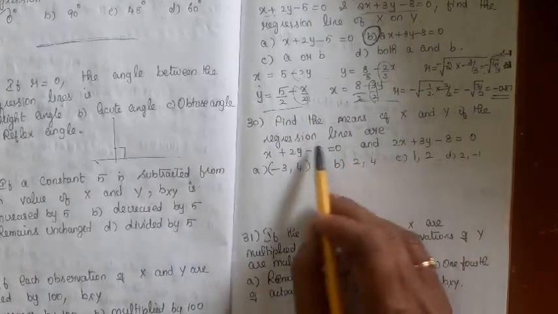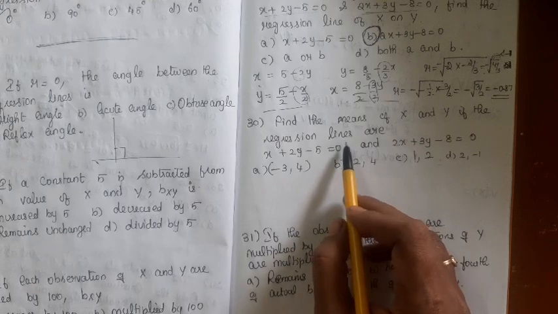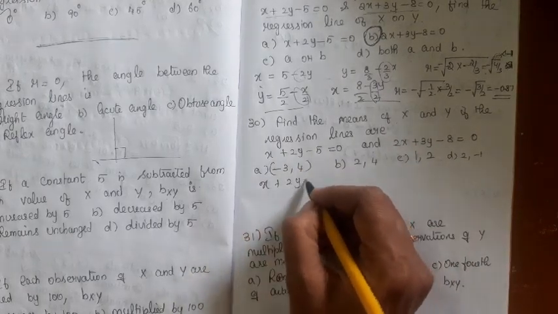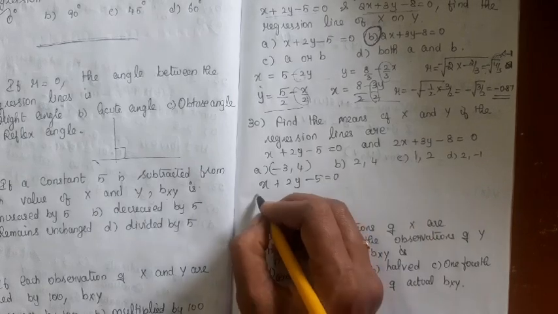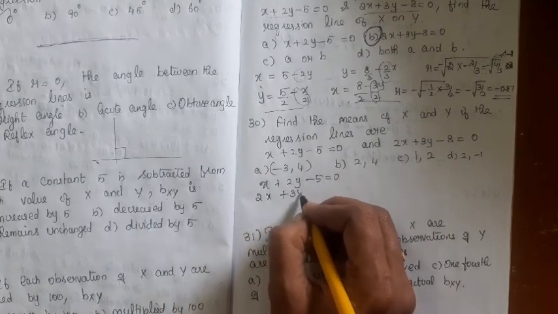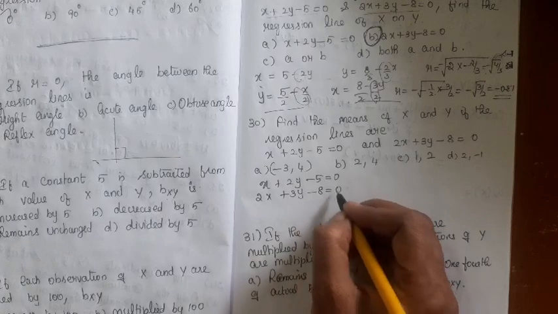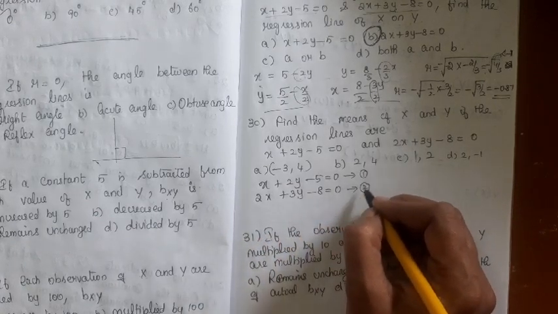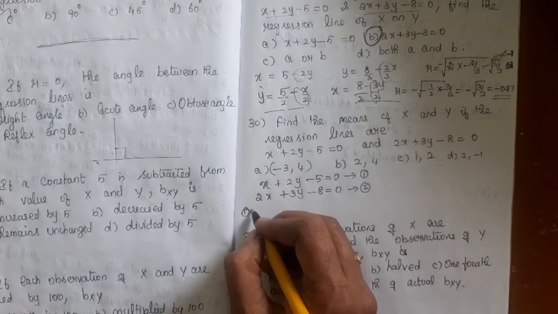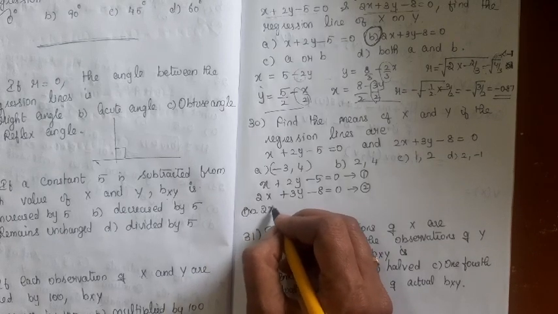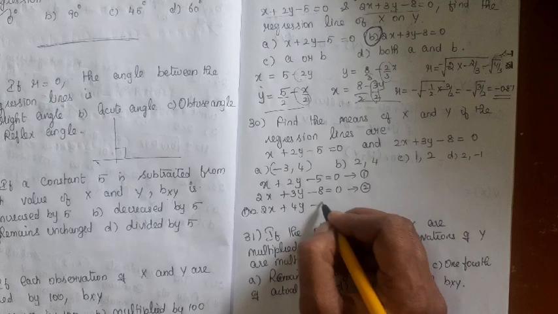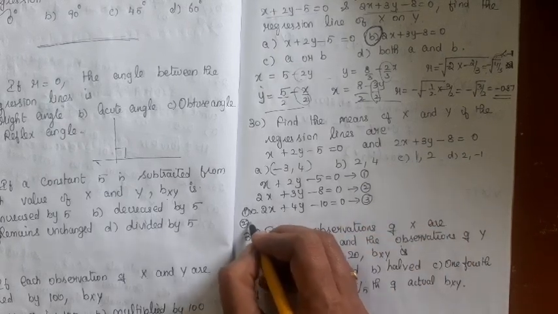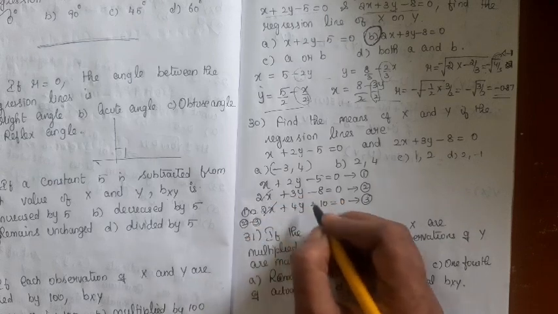Find the means of x and y. To find the means, you should solve these two equations, because the regression lines intersect each other at x bar, y bar. I am multiplying the first equation by 2. I get 2x plus 4y minus 10 equal to 0, which is equation 3. When I subtract 3 from 2, 2x and 2x cancel.